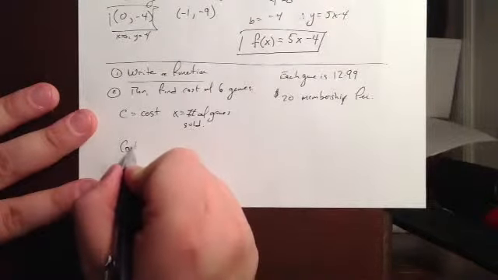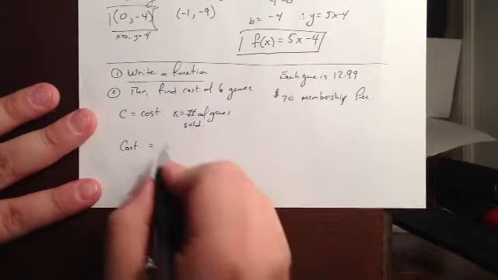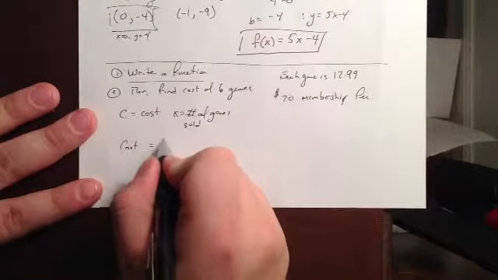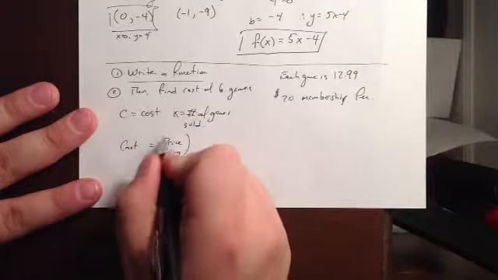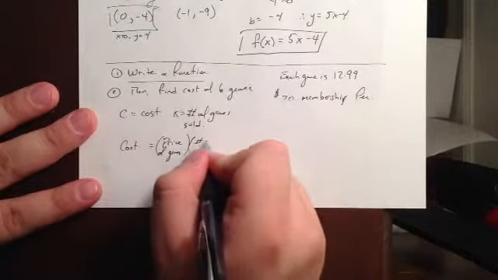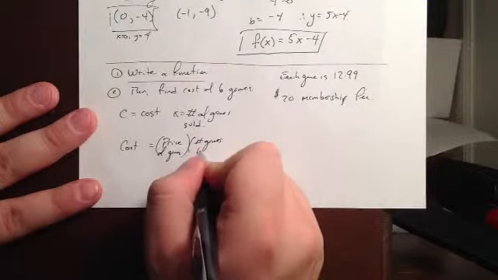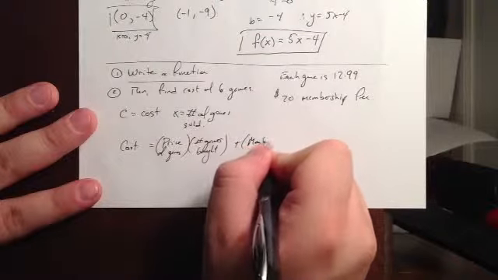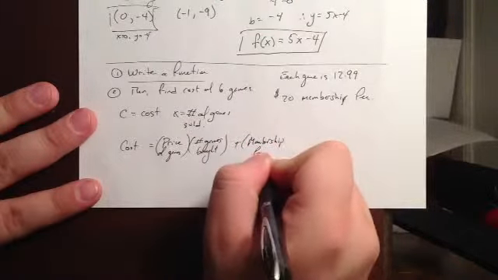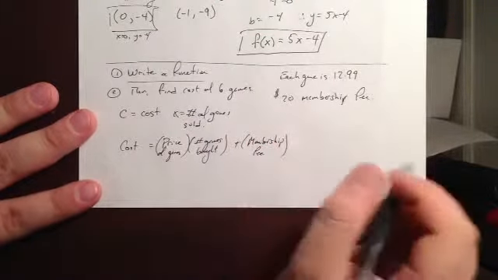I know the cost is going to be the price of the games times the number of games sold or bought plus any fees, which is, in our lingo, C is equal to $12.99 times x plus $20.